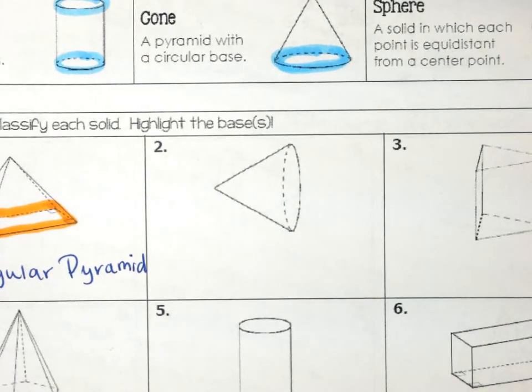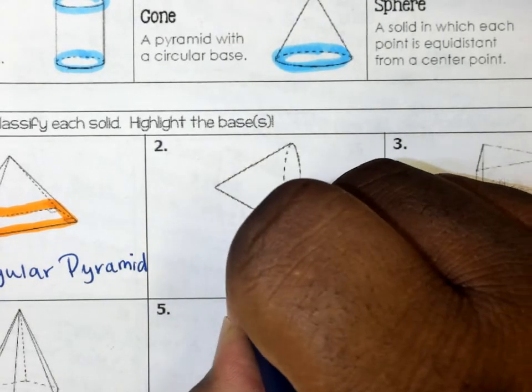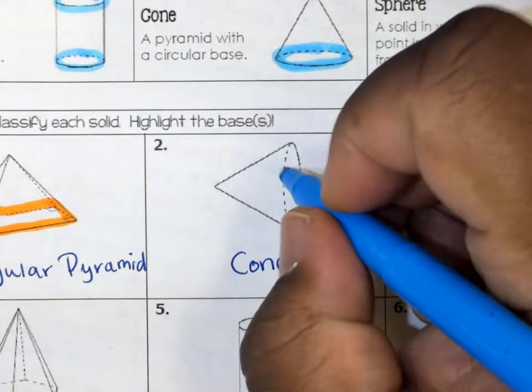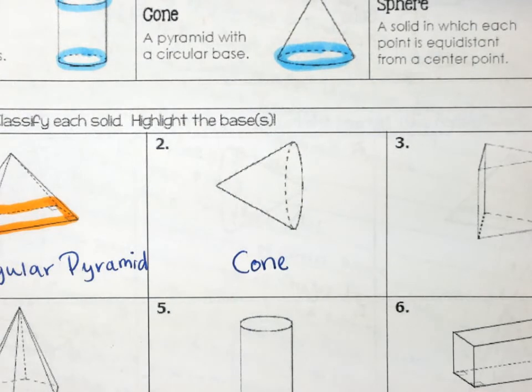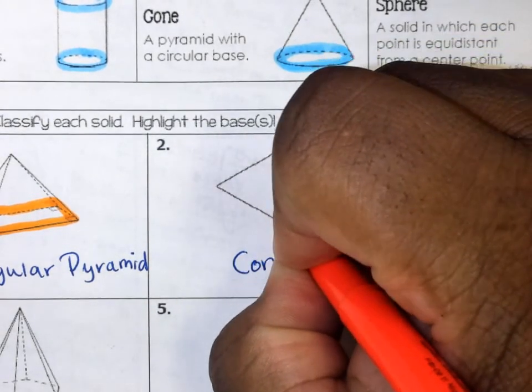Chris, what's the second one? What kind of cone? I'm just messing with you, Chris. It's just a cone. The base of the cone is going to be a circle, so highlight that.